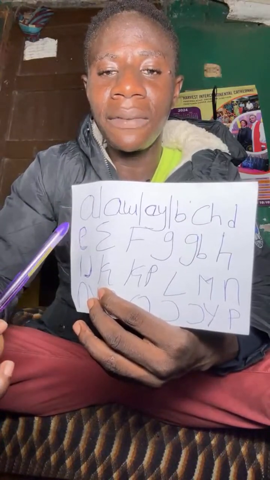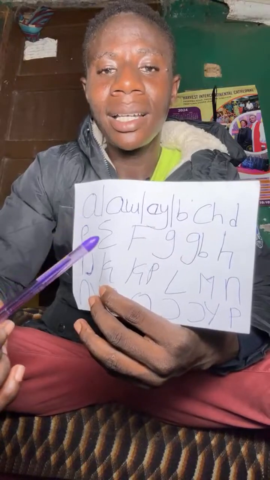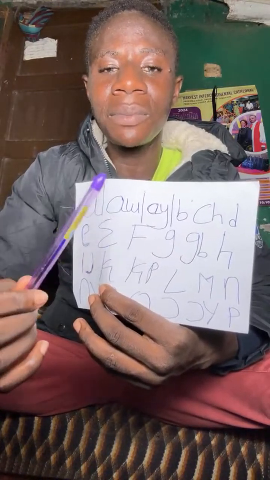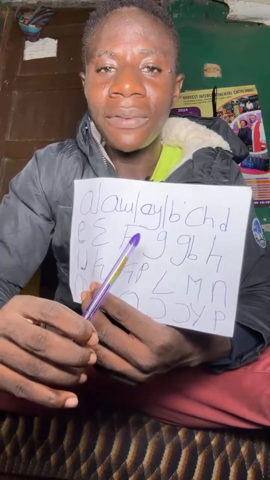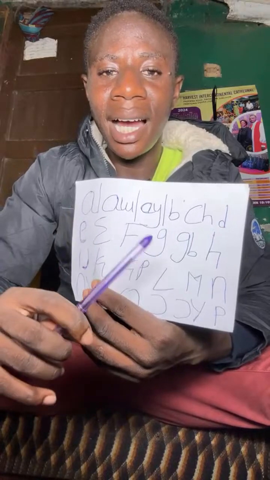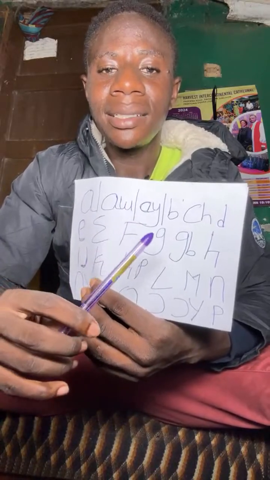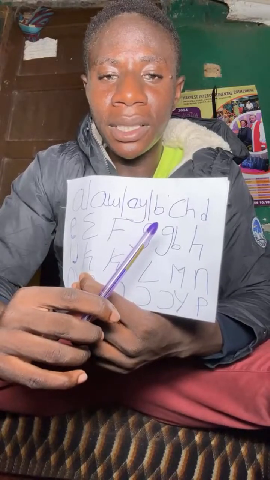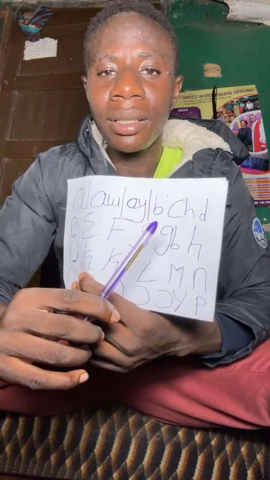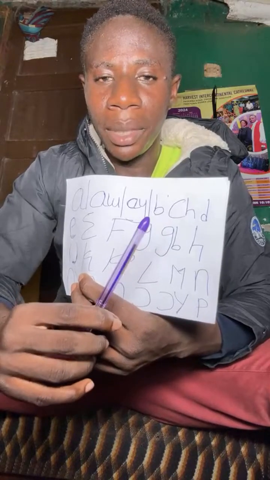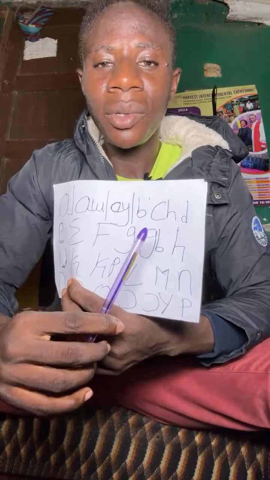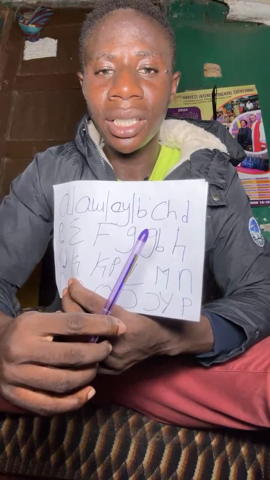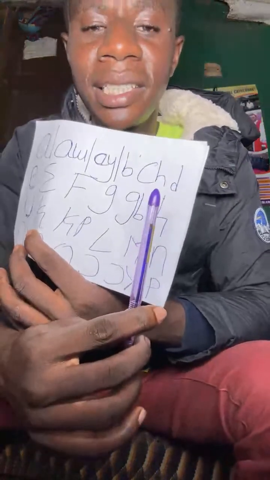The first letter we pronounce as A, the second as ow, and the third as I. And the fourth letter is pronounced as B, as in ball. We have the CH, which is C. We have D. You can see the D here. This is D.